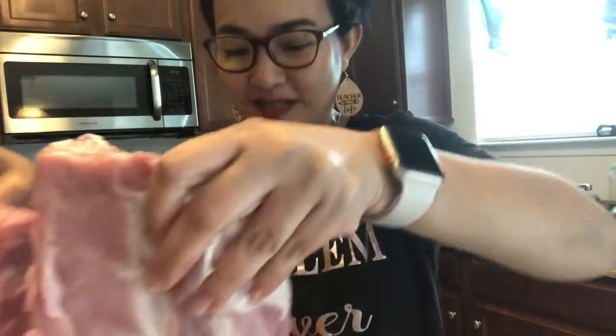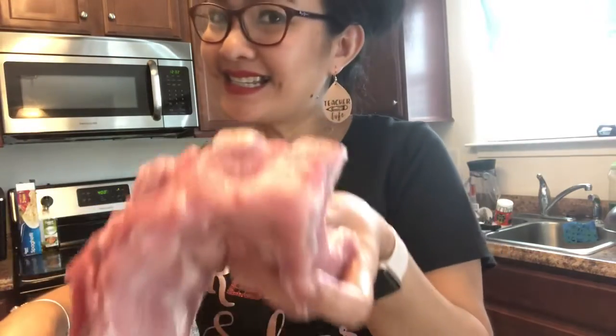Two halves. There's a lot of meat on the other side, but I counted the bones, the ribs itself. So now it's 6 and 6. 6 plus 6 is 12, and my whole is actually 12 ribs.